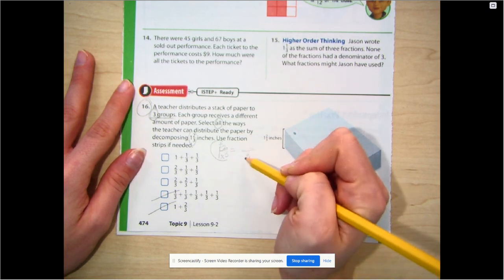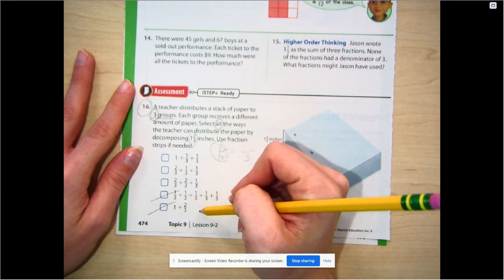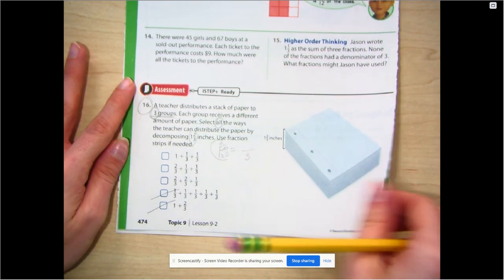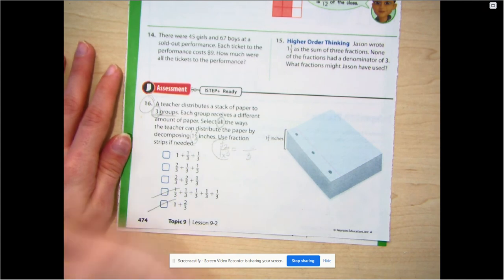When you finish, you are going to put your answer choices into the Edpuzzle, and then you will take a look at page 475. So go ahead and work out this problem, and then put your answer choices into the Edpuzzle.